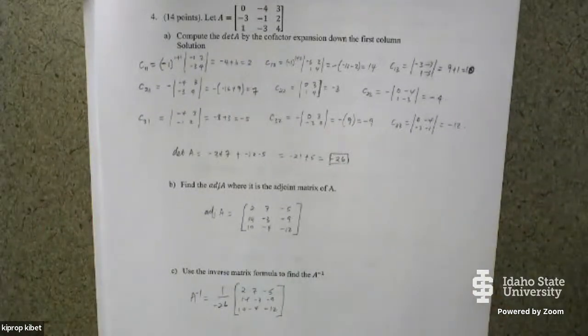All right, so number 4, getting the determinant using the cofactors. So you can get the cofactors fast. So you get C11. So you arrange it like this for you to make it so easy. So you get C11, C12, C13, C21, C22, C23, like that. So compute the determinant by cofactor expansion down the first column. So the first column is this. So it will definitely be this. So you now take this.